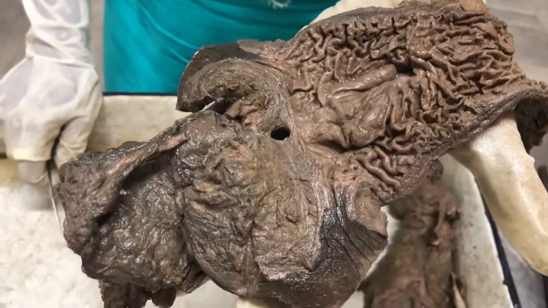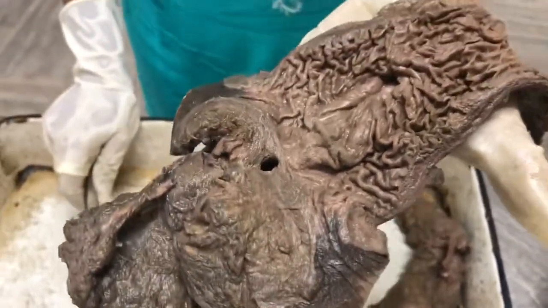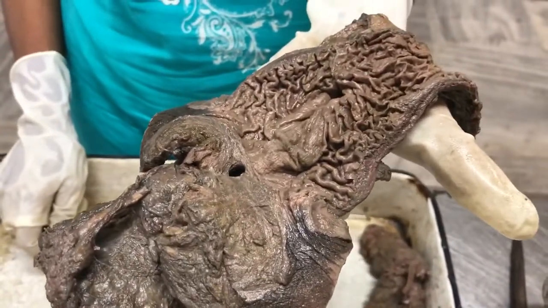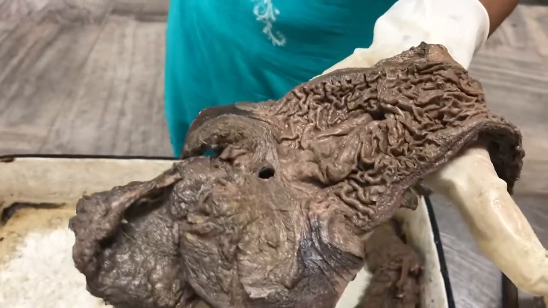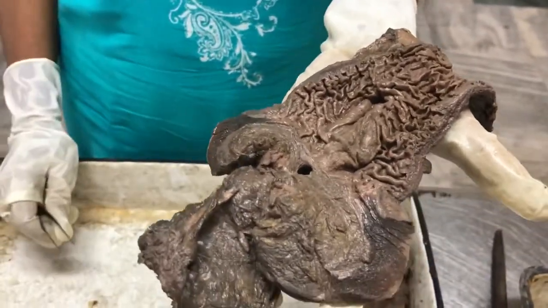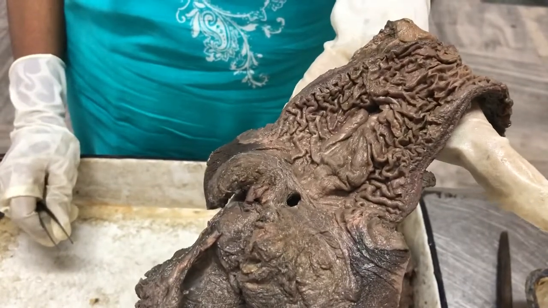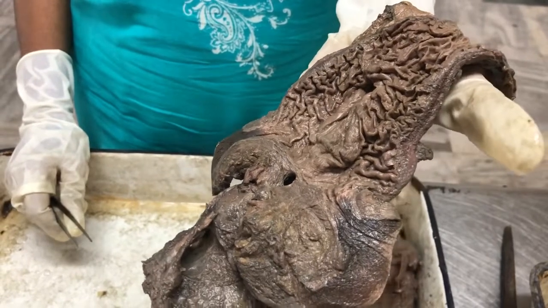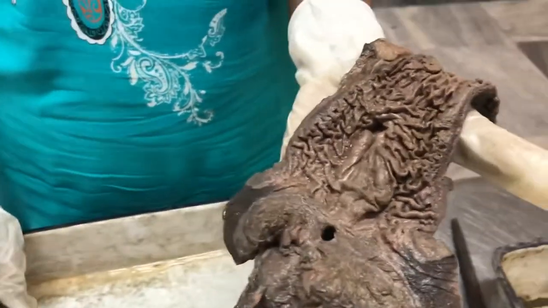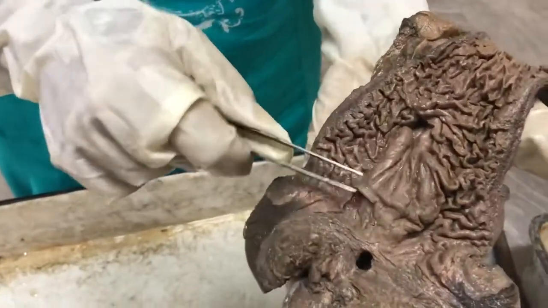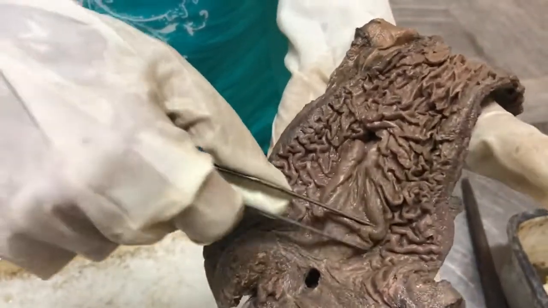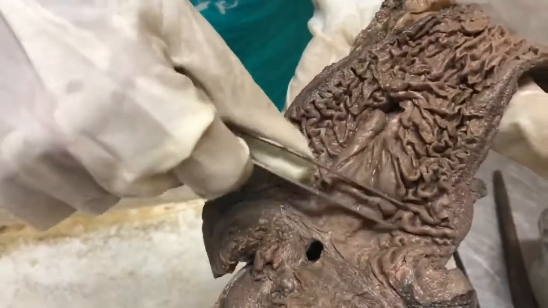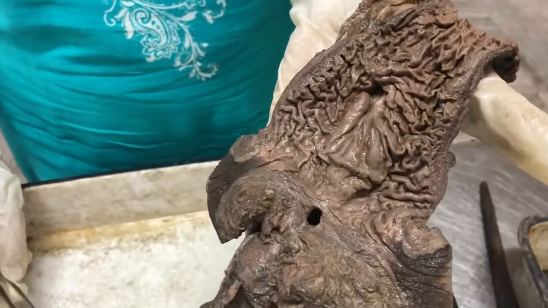Now, according to Houston, the valves are 4 and numbered from above downwards. Out of these, first and third valves are constant, second and fourth valves are inconstant. Let us see them one by one. However, in this specimen, had it been a freshly cut specimen, all the valves would have been very prominent, but in this case, only the third valve, which is the most important and constant of the rectal valves, can be clearly made out. But for the sake of understanding, we will go through all the valves one by one.